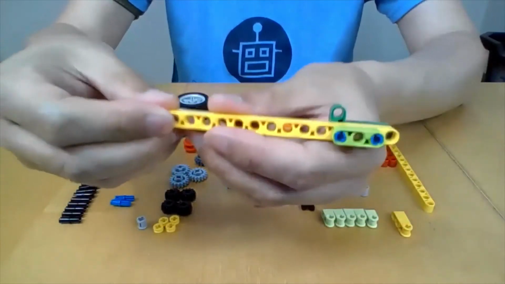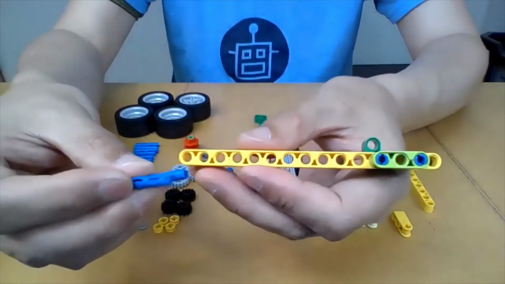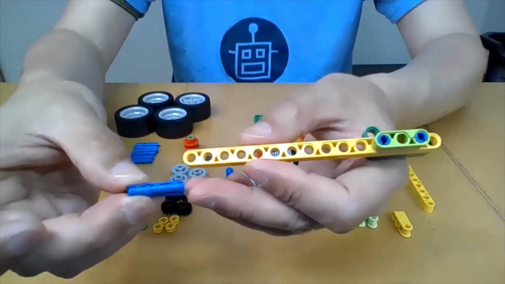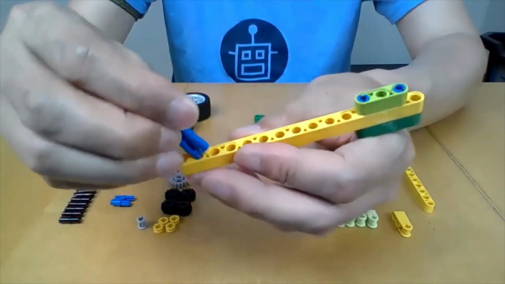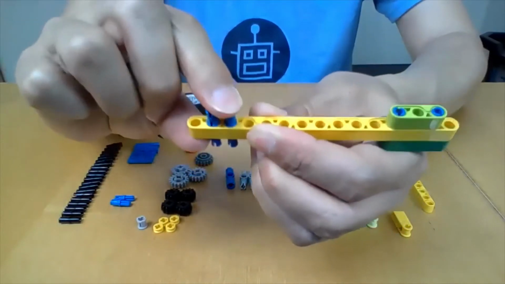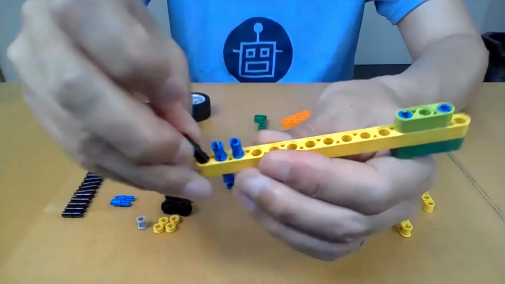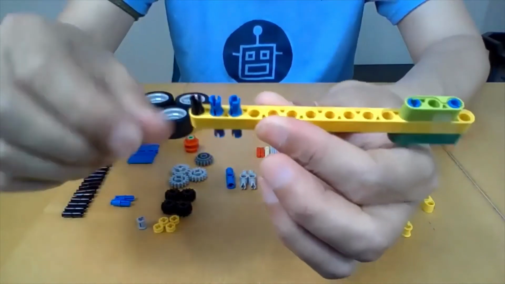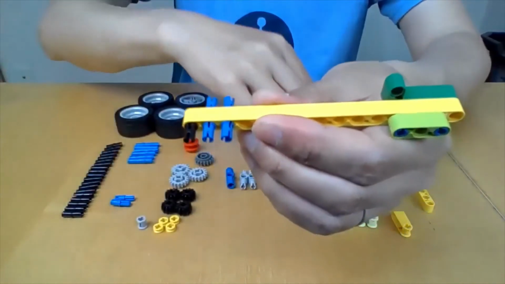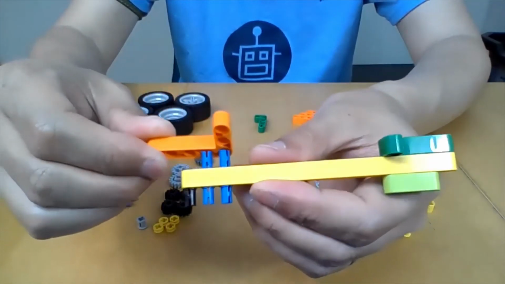On this end, we use 2 blue pins, 3 unit blue pins, connected to the second and third hole, and put a black pin on the first hole. On the inside, we put on the 3x5 right angle.